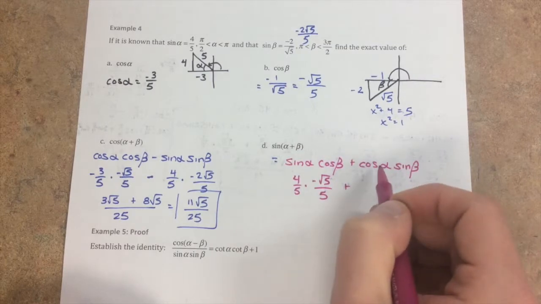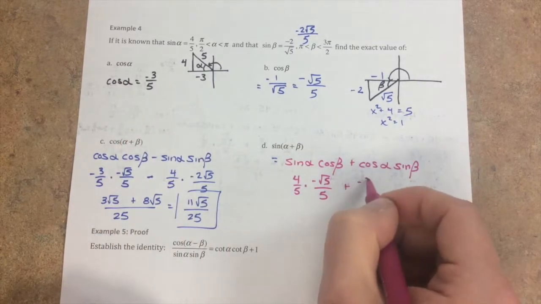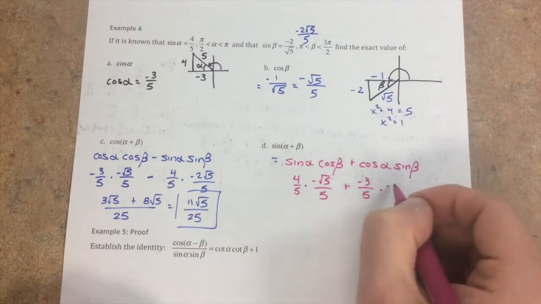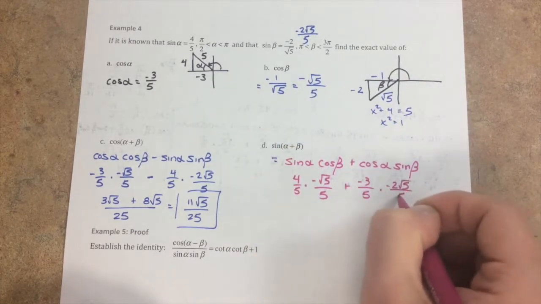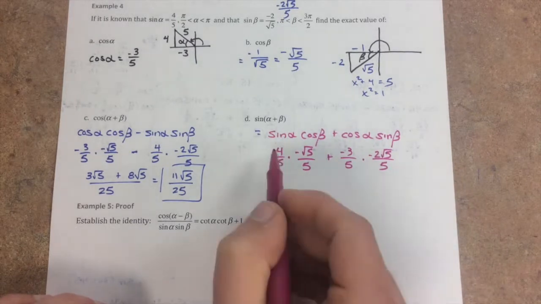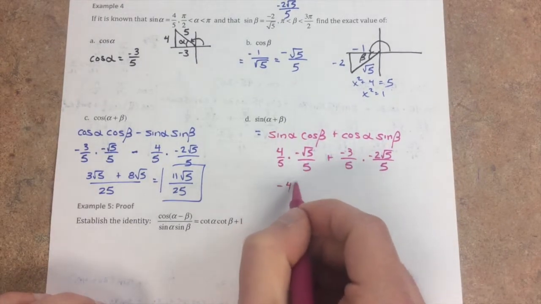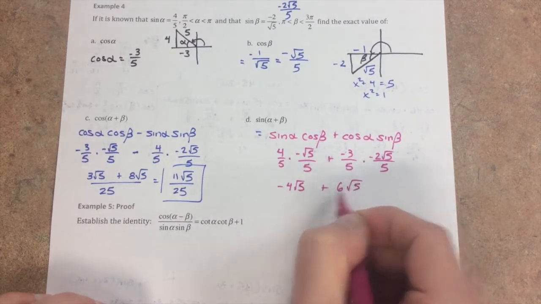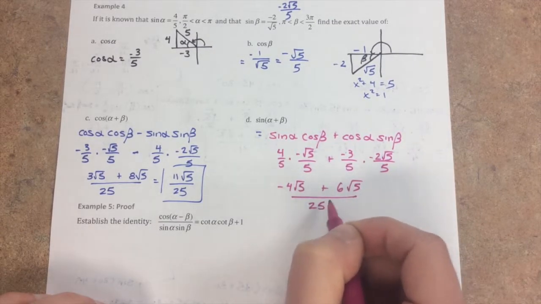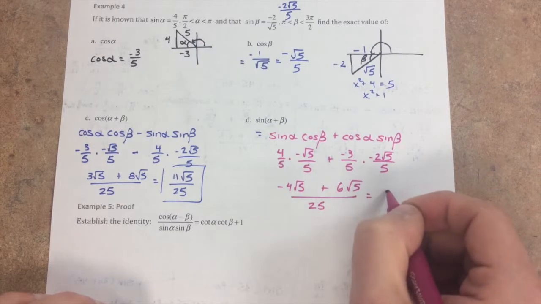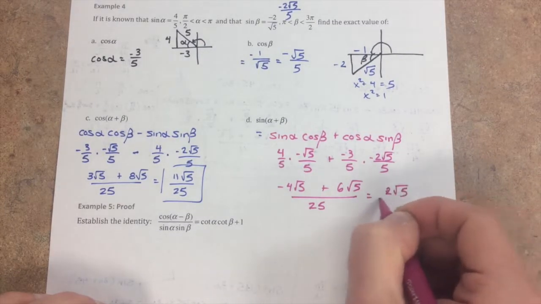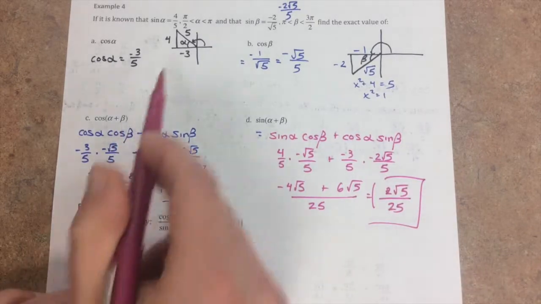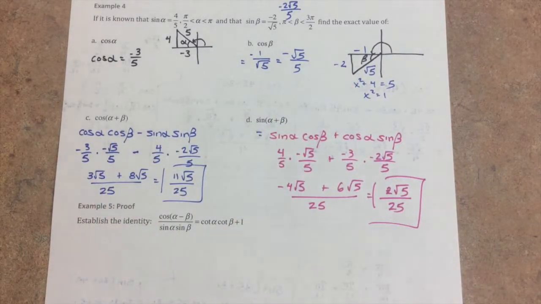Plus cosine alpha, -3 over 5. Sine beta, negative 2 root 5 over 5. So this would give me negative 4 root 5 plus 6 root 5 all over 25, which gives me 2 root 5 over 25. And that is the exact answer for these two triangles.